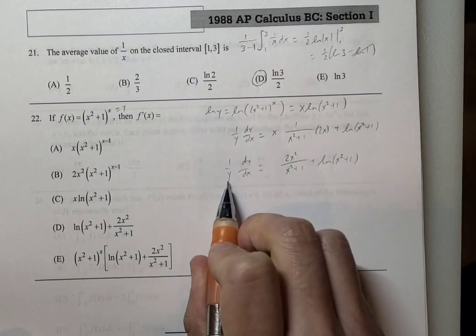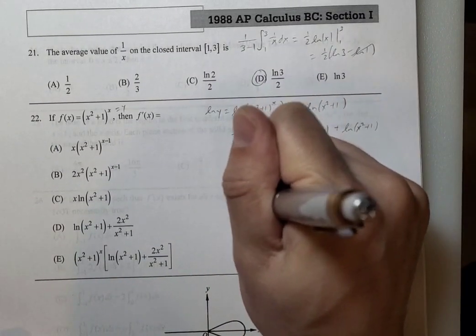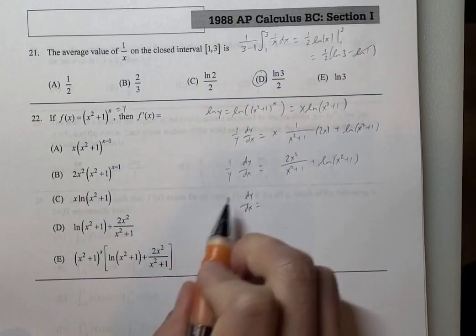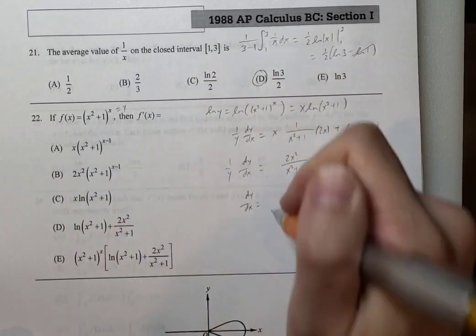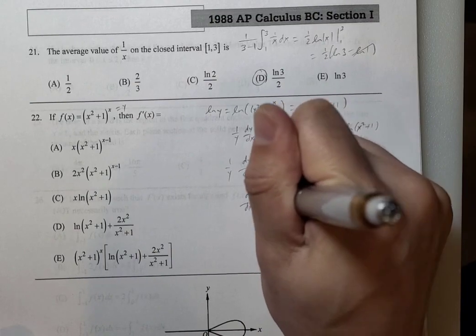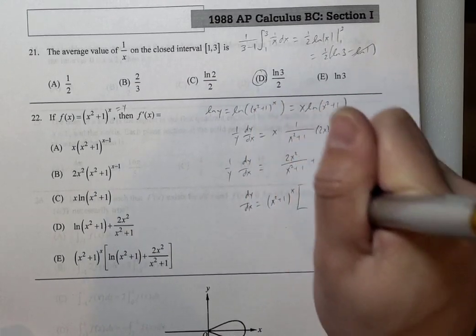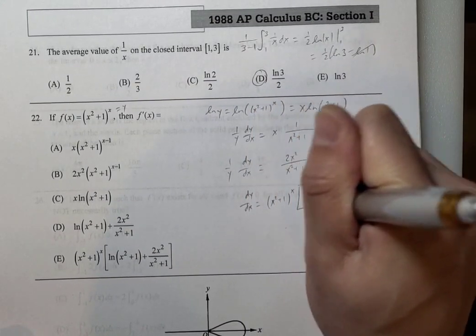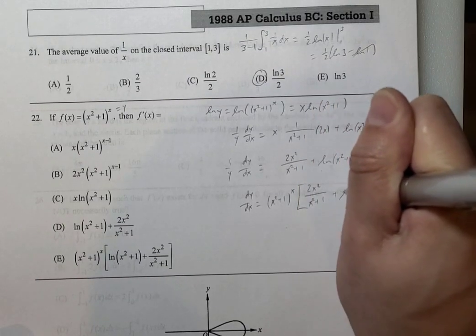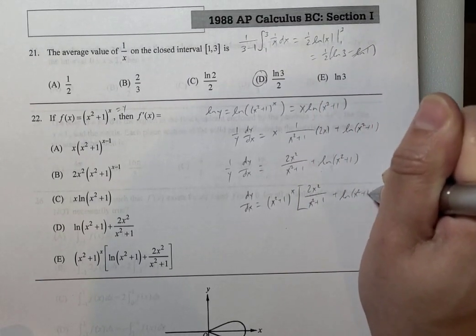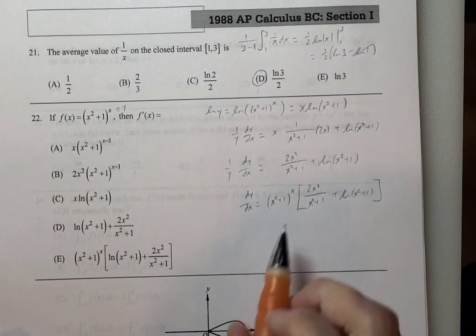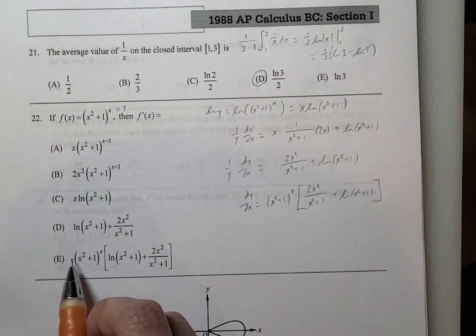Now we multiply by y on both sides, so dy dx is, y is equal to this, so we can write x squared plus 1 to the x power times whatever we have over here already. Okay, and that looks like E.